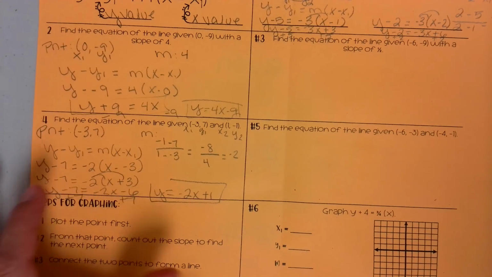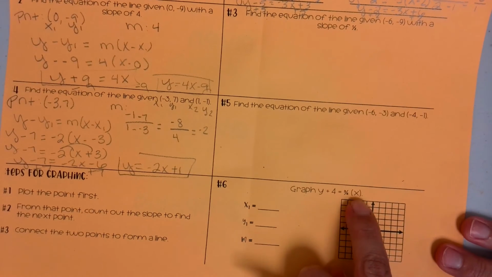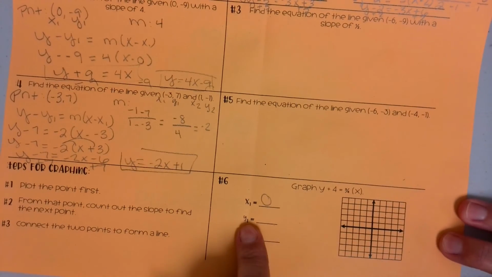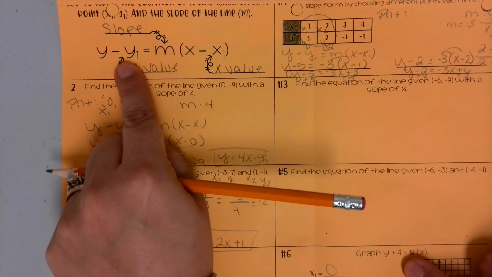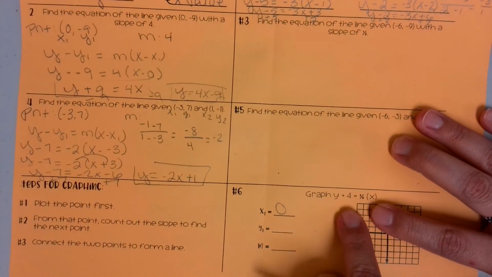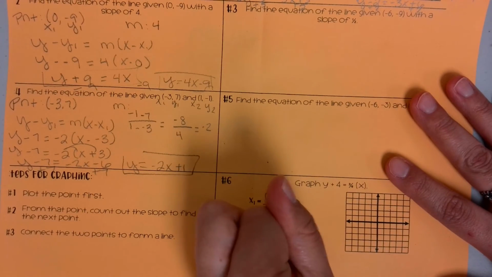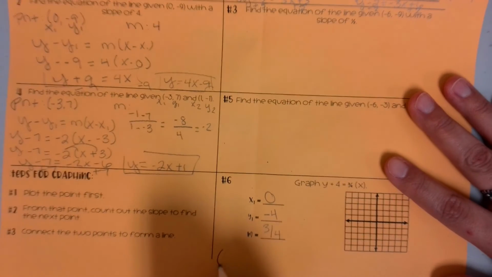Alright, so let's talk about how we graph it. We need to find x1. X1 is the one that's with x. Since there's no number there, it's understood to be 0. Y1 is the one that's with y. It's a positive 4, but really the equation says minus 4, so it's the opposite. Since it's positive 4, we're going to do negative 4. And then my m is 3/4.